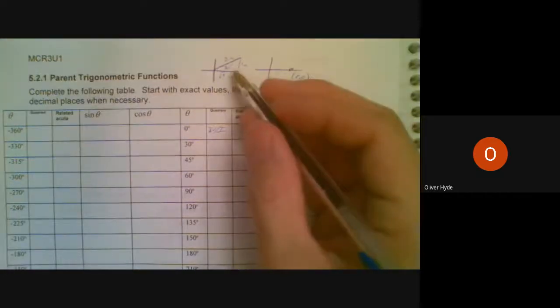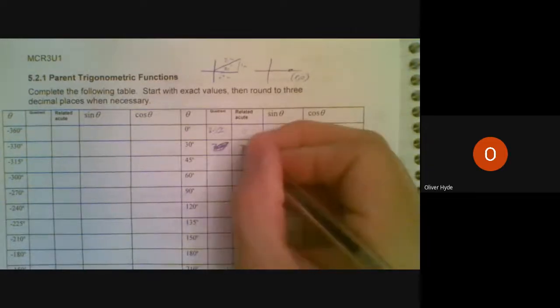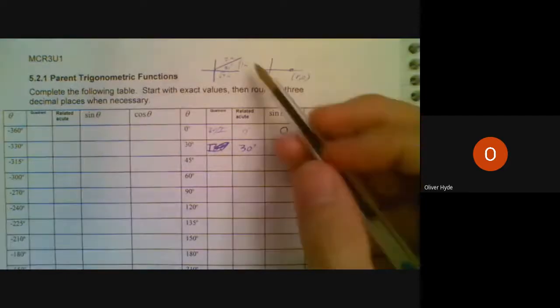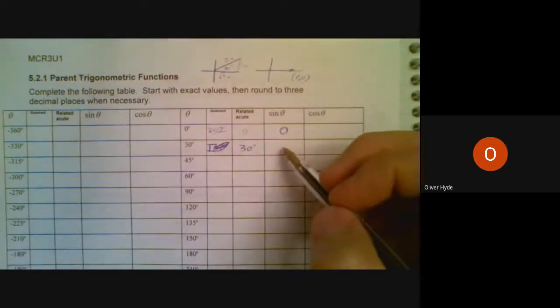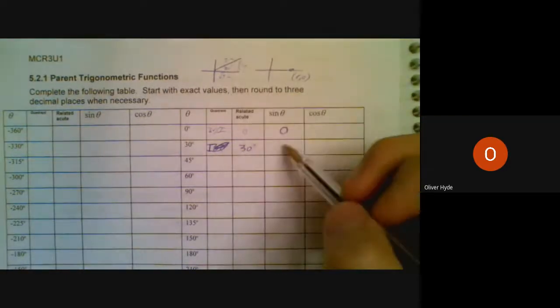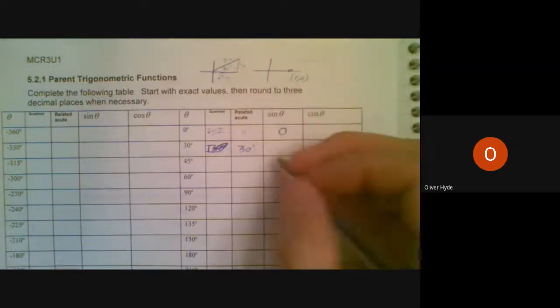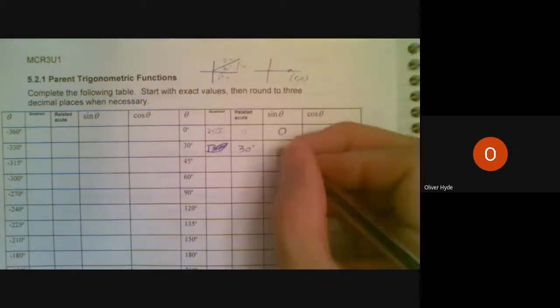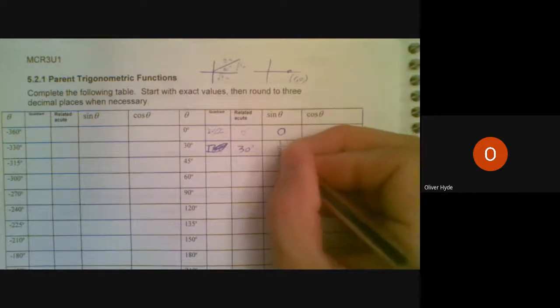When I draw an angle of 30 degrees, my related acute angle is 30 degrees. I am in quadrant 1, where my x values and y values are positive. So since the r value is always positive, the ratio of y to r is, of course, going to be 1a to 2a, which is always going to simplify to 1/2.